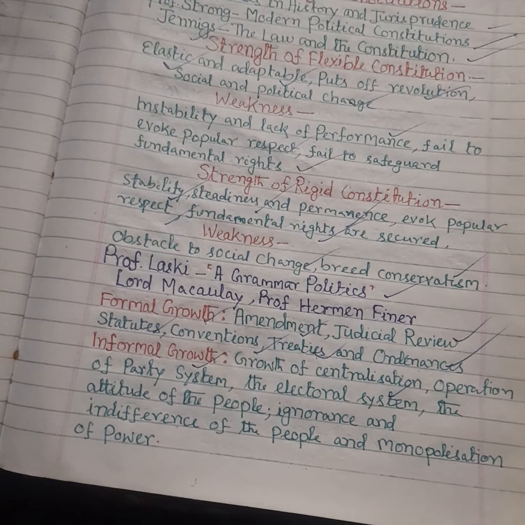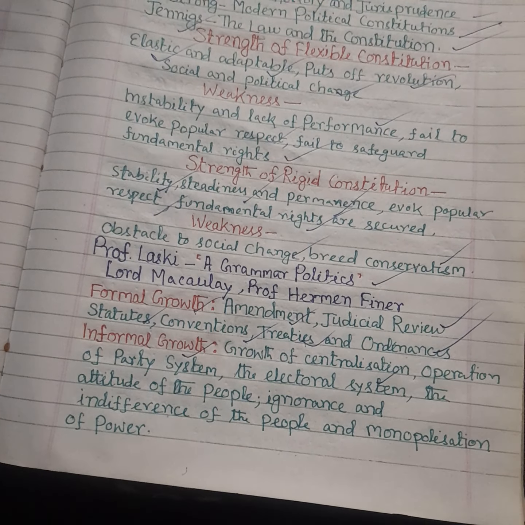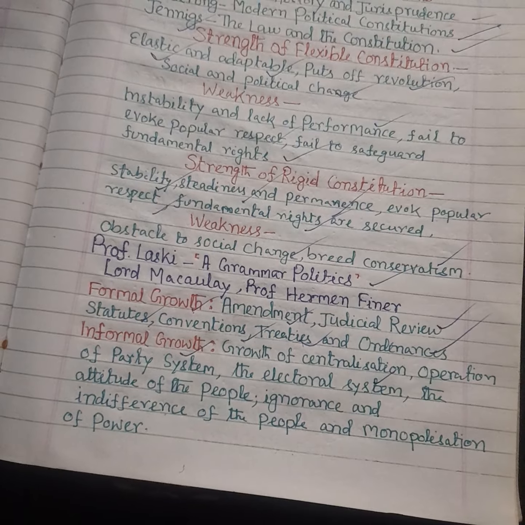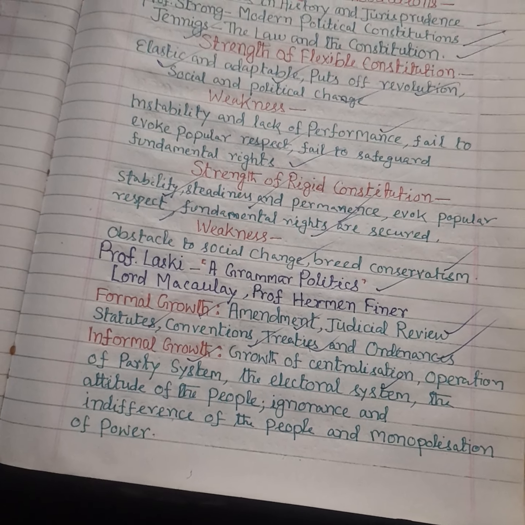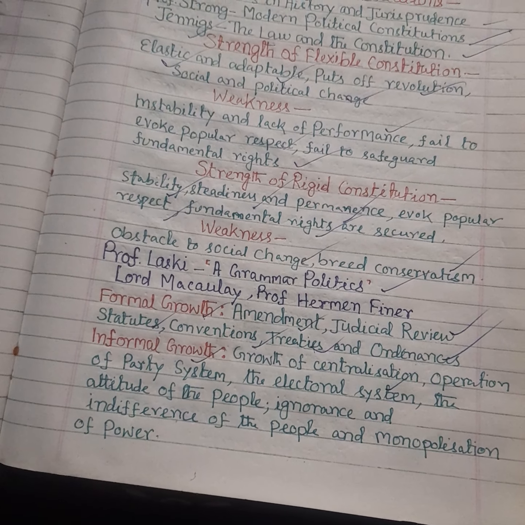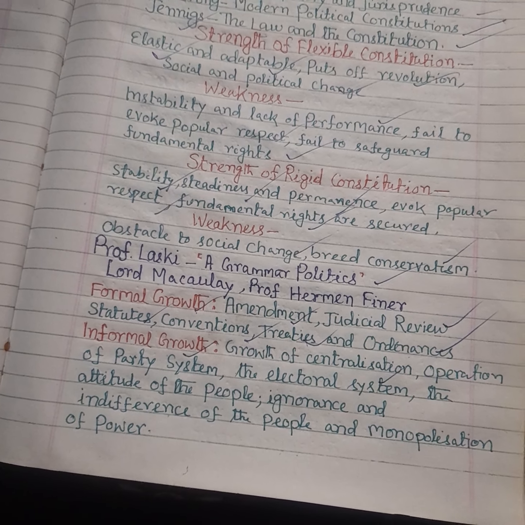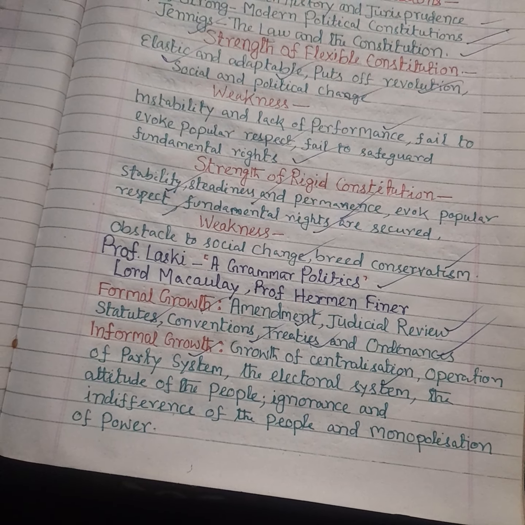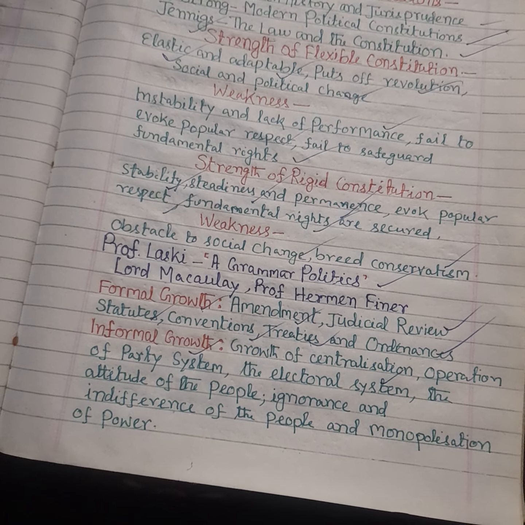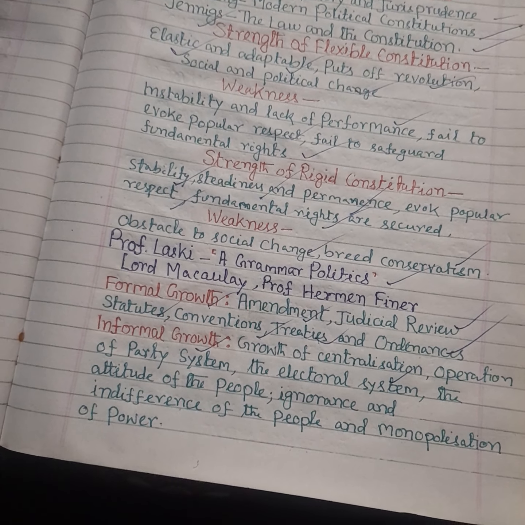So, as such, to bring out the problem of constitutional growth, this is what we found as regards the concentration of power.